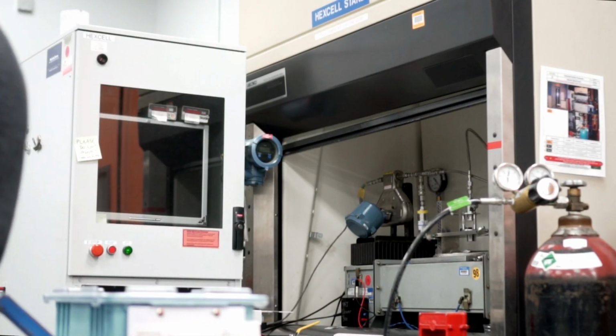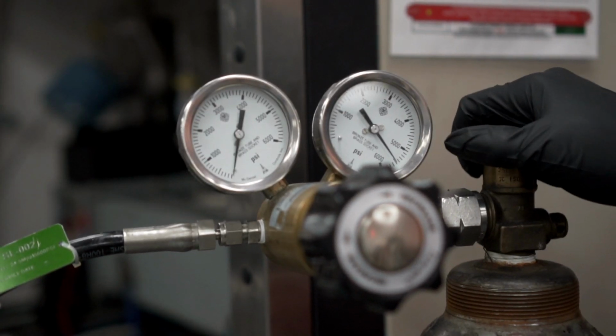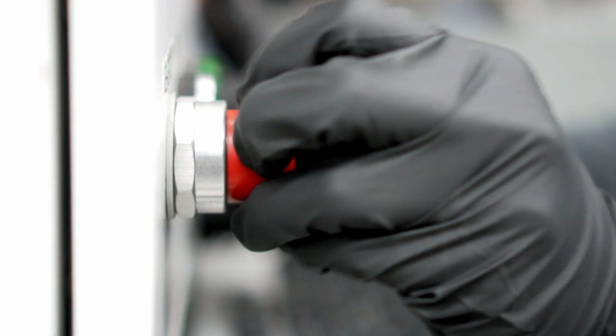Since we're relying on the image captured by the camera, we cannot see what's behind the spray, or we cannot have the idea of the mass distribution. So for that reason, we need to use our Hexcel patternators to obtain the mass distribution of the spray and also validate the results that we obtain with the imaging.